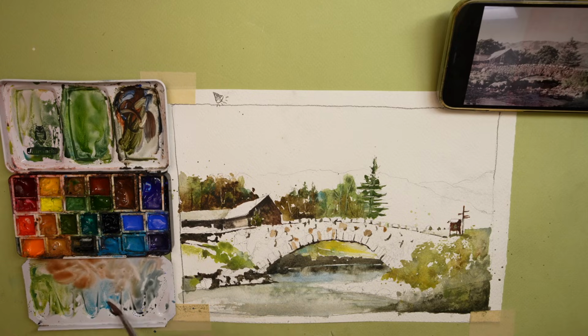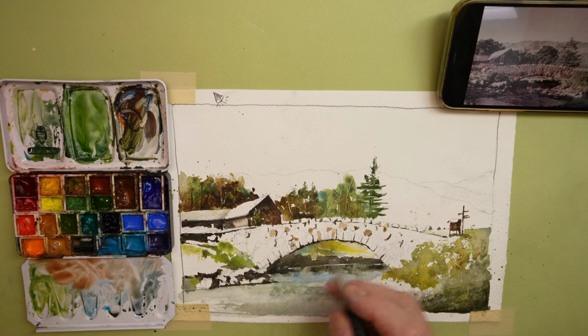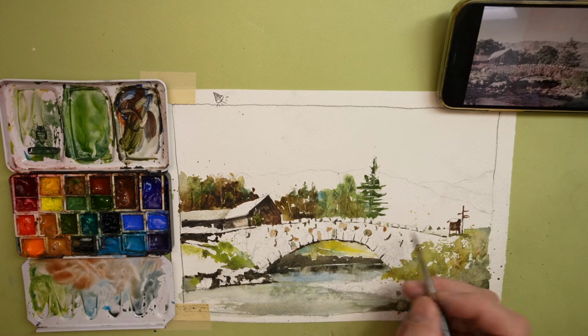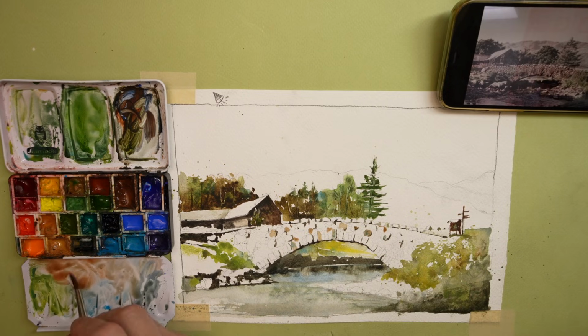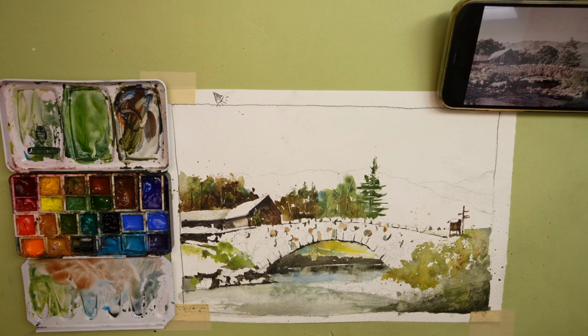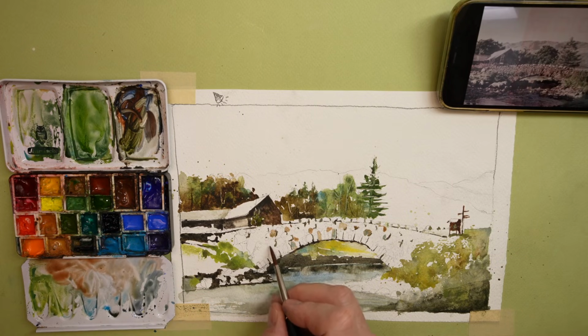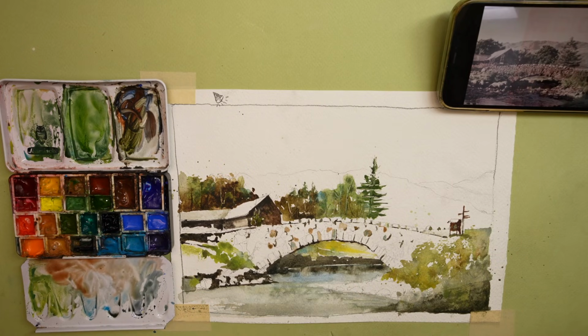So that's how you'll make some cool stone looking with some blue, some brown for some of the brown stones. Stones are generally multicolor. Most often they are.